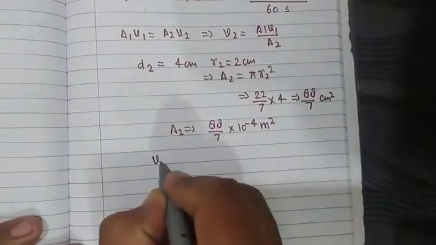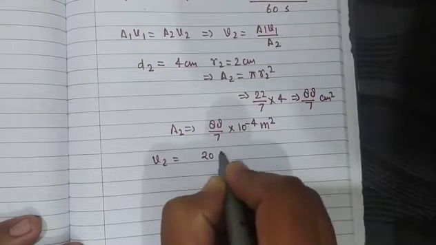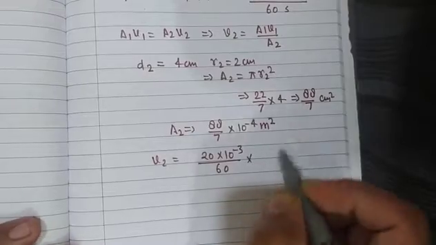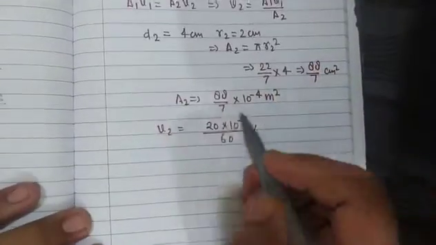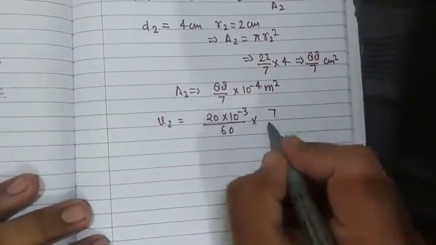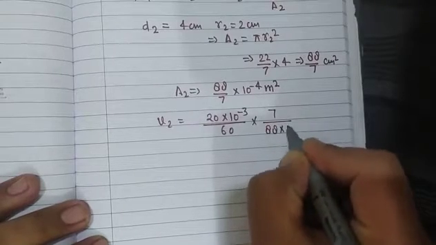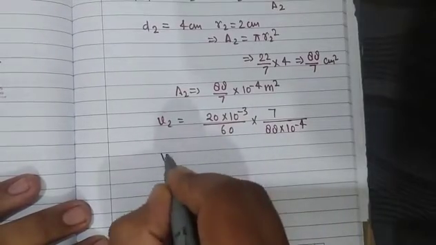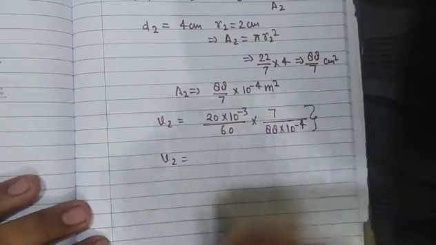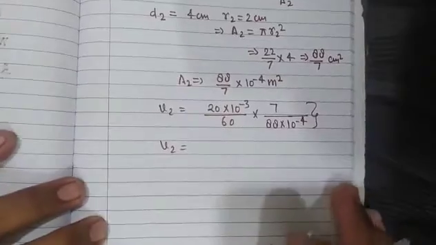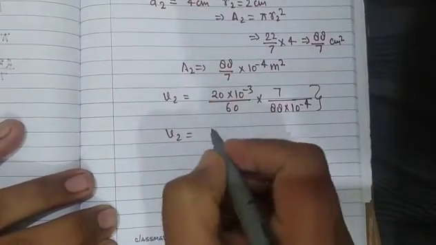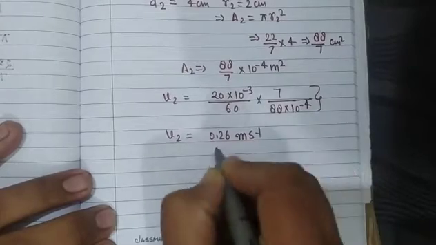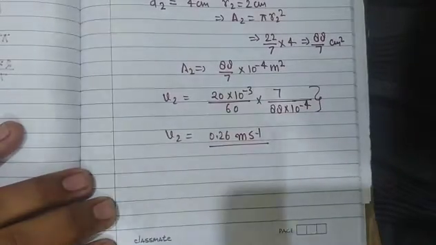So V2 is equal to 20 into 10 raised to the power minus 3 divided by 60 multiplied by 1 over A2, that will be 7 over 88 multiplied by 10 raised to the power minus 4. Now you can calculate this one, and after calculating you will get the answer 0.26 meter per second. That is the velocity of ejection.